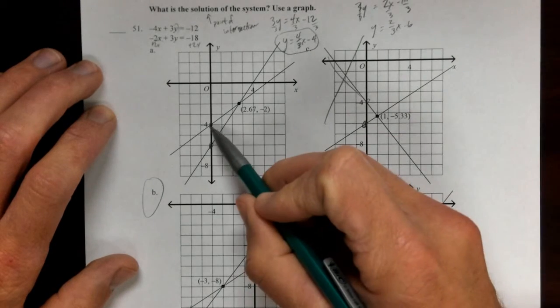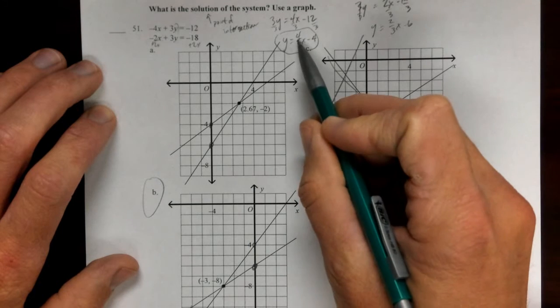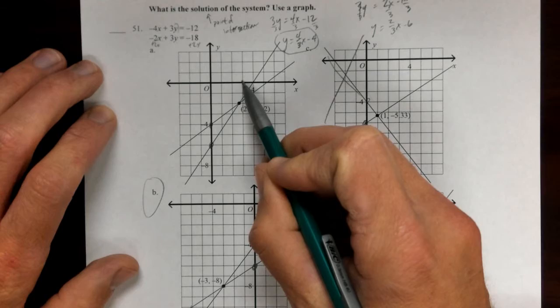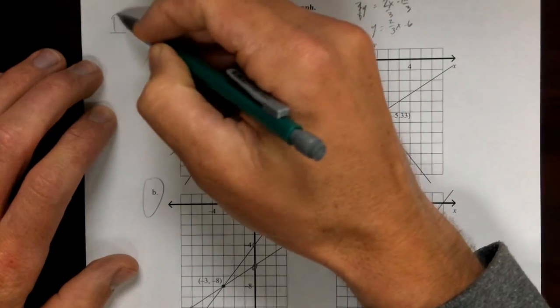At negative 4, we're going to go up 4 over 3, so 1, 2, 3, 4, 1, 2, 3, uh-oh. It's not on that line, so we know that B is the right answer.